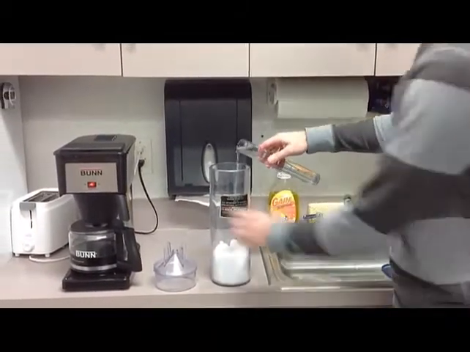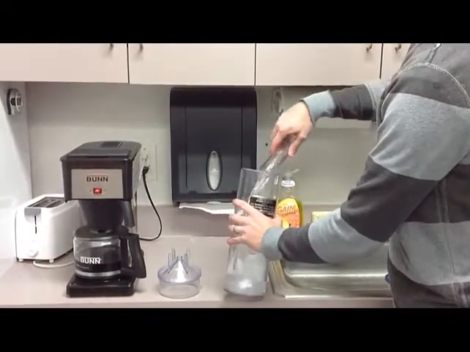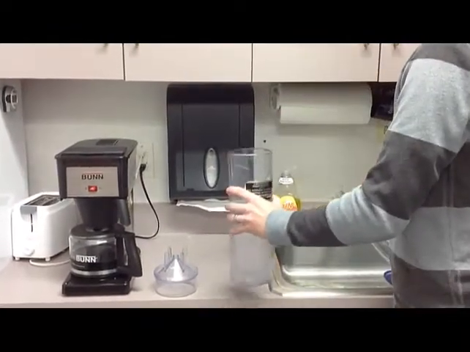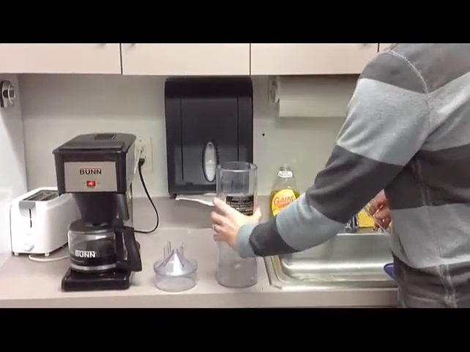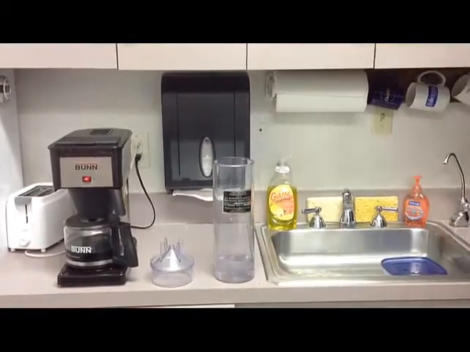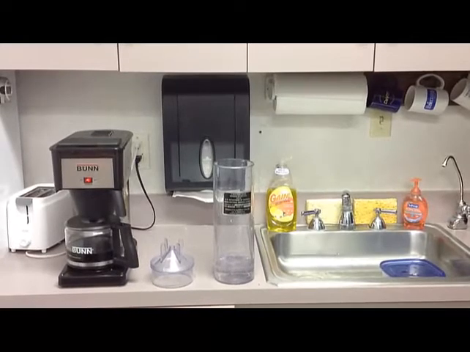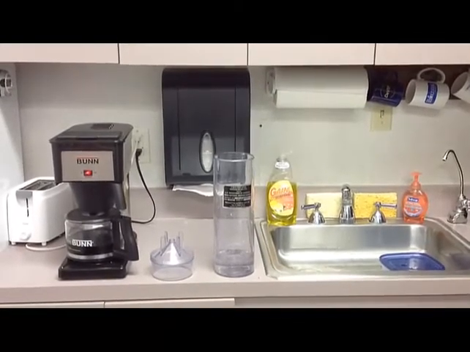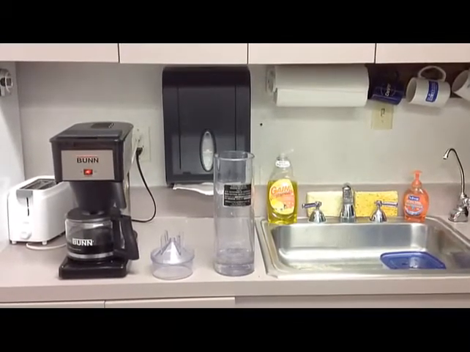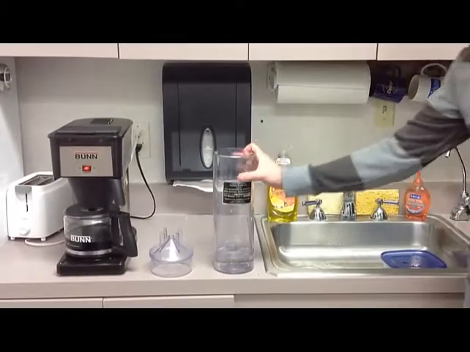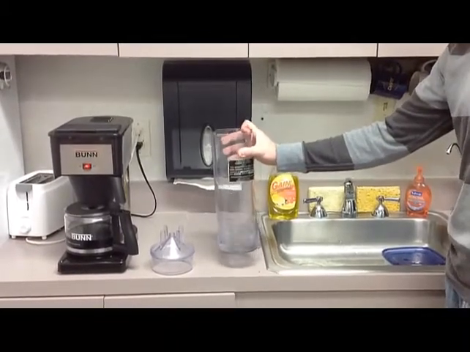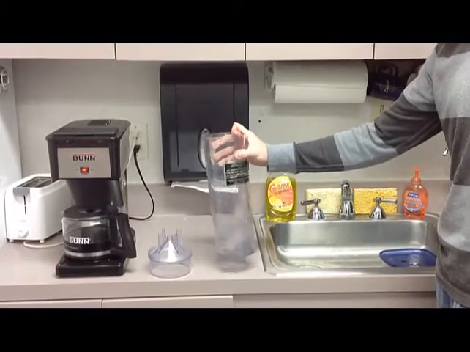Then simply add that water to the snow sample. This will quickly melt the snow within the rain gauge. If all the snow does not melt immediately, you may need to slosh it around a little bit in order to get complete melting.